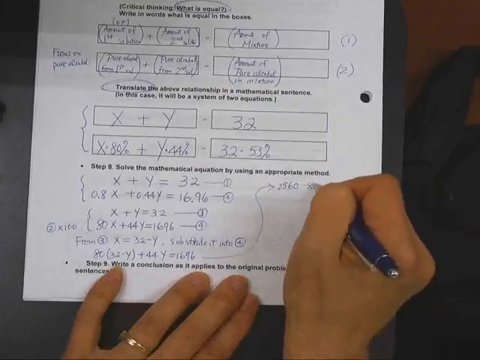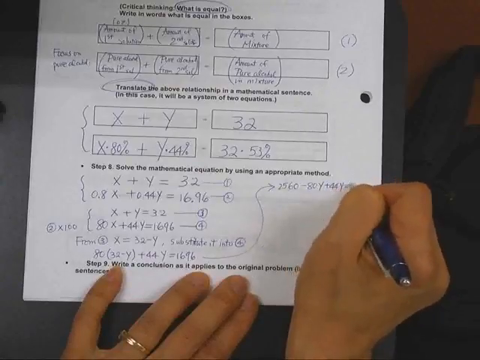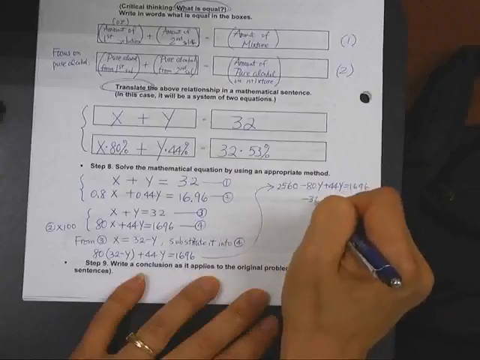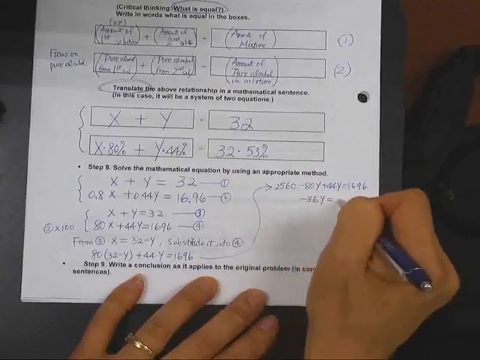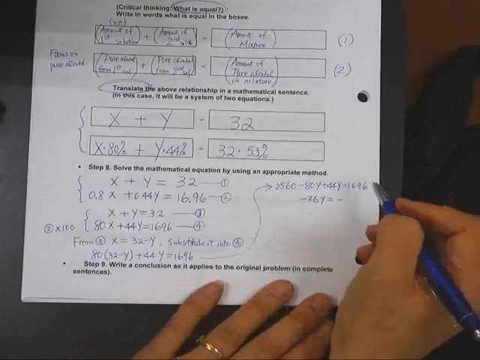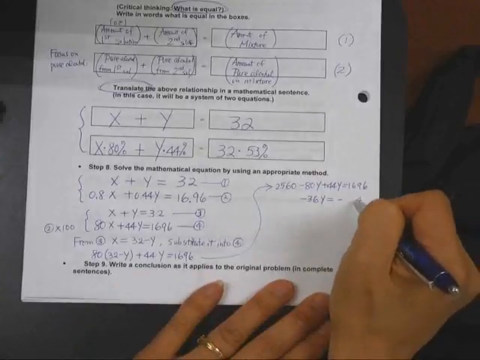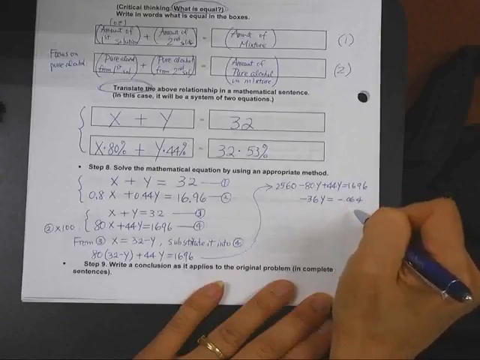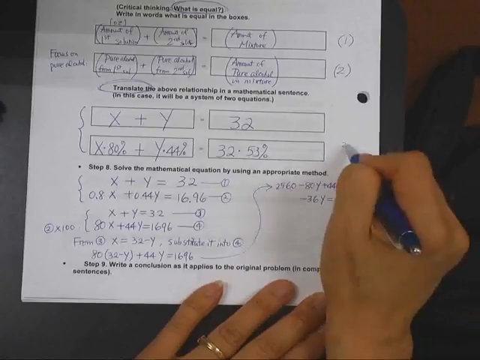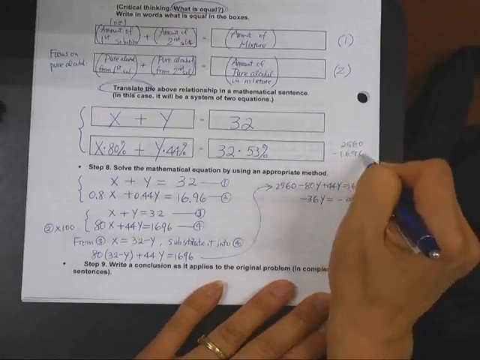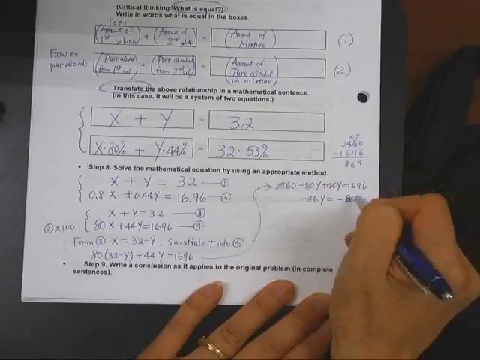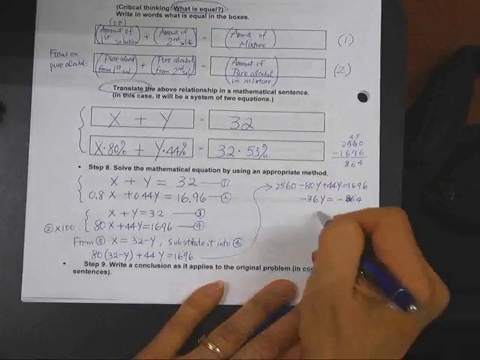2,560 minus 80y plus 44y equal to 1696. So you get negative 36y equals to negative, well, now let's subtract 4 — do it on the side so you don't make mistake. 864, right? So what is y?